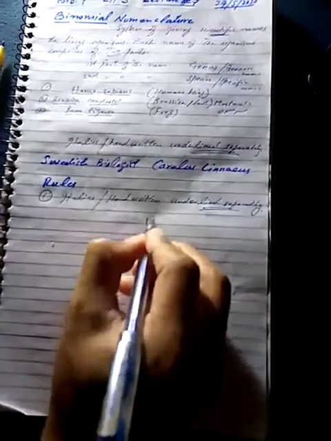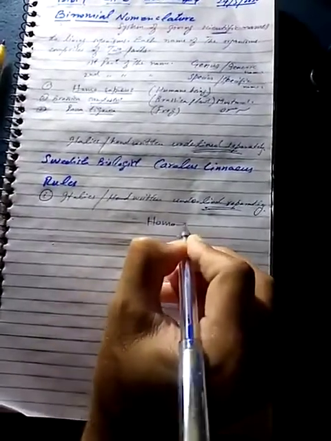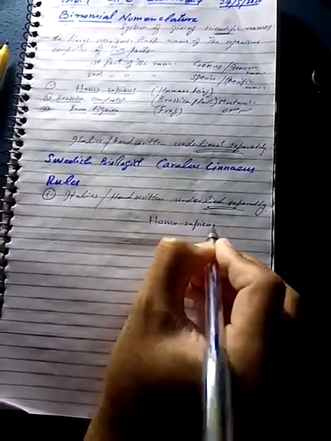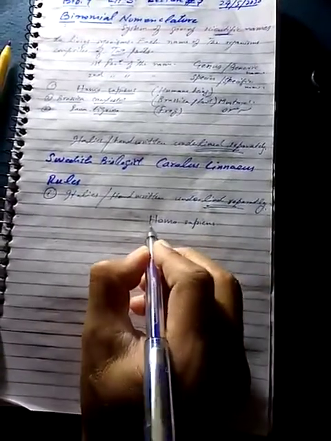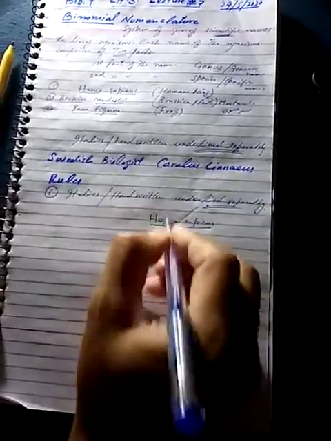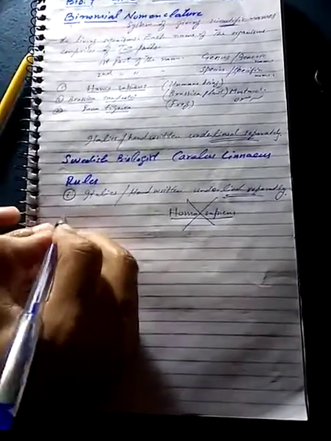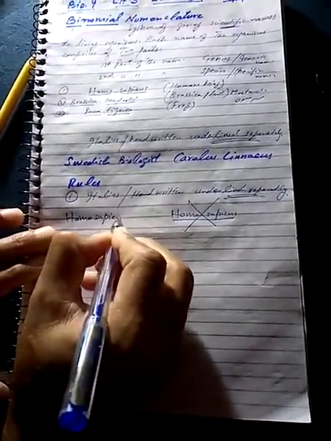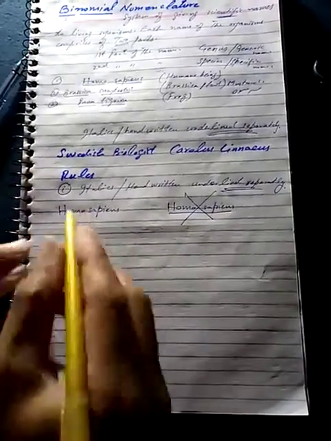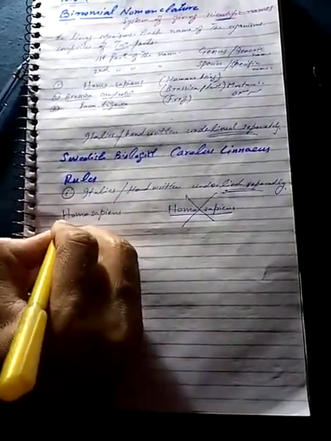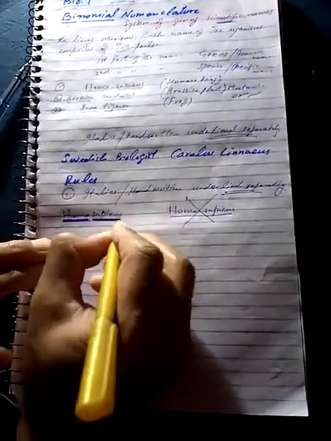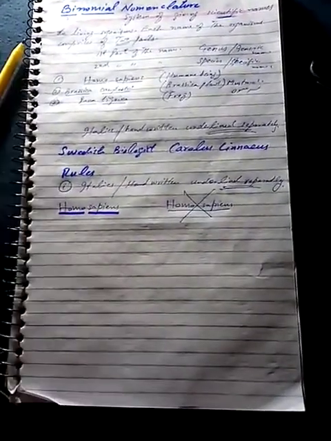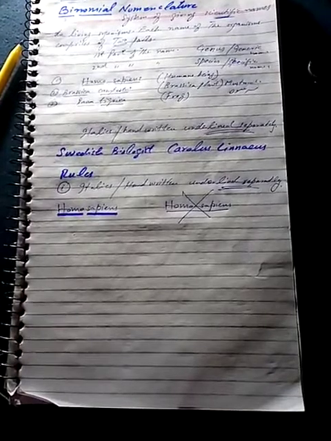Sometimes students underline both the names with the same line, like this one, Homo sapiens. This is incorrect. The correct way is Homo sapiens, with each word underlined separately. Okay.